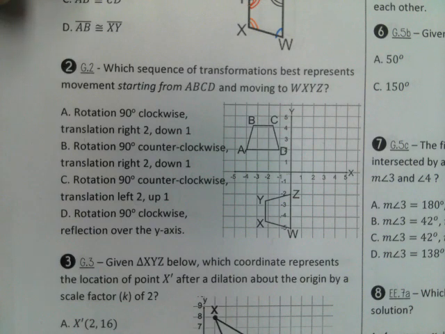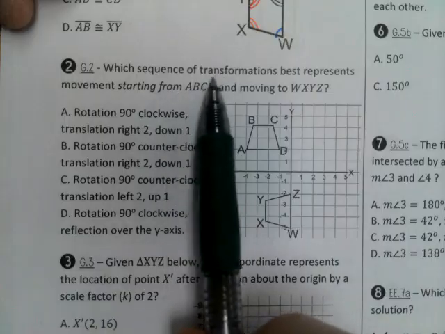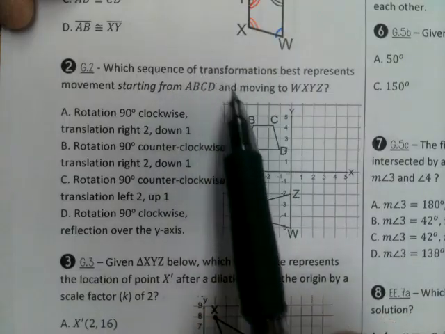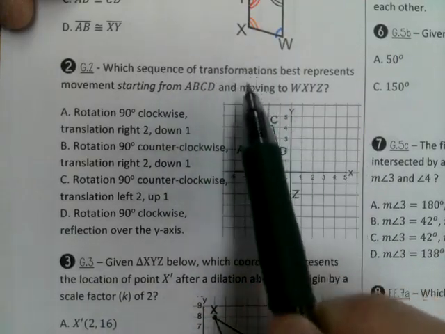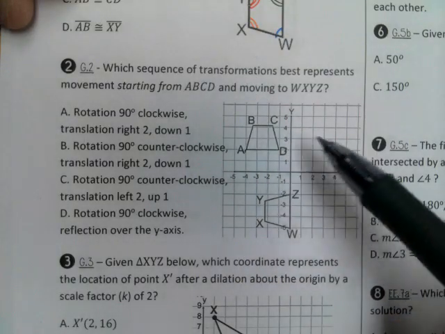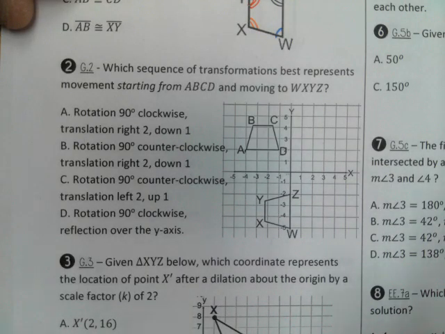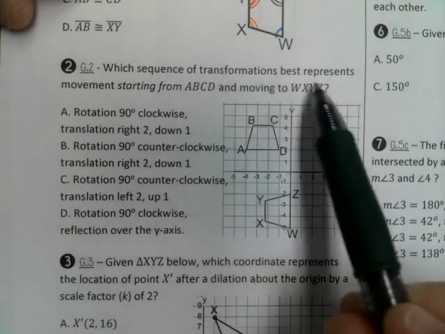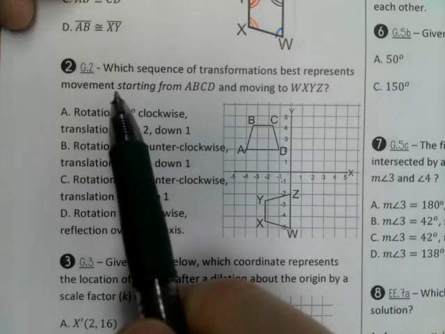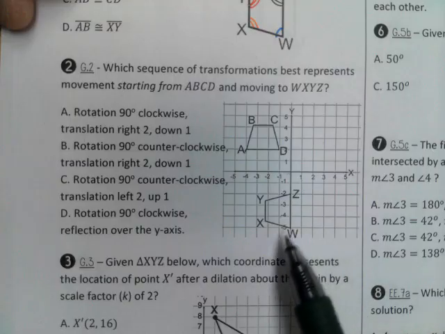So as we look at number two, asking which sequence of transformations, so more than one transformation. Remember what our transformations are? There are translations, a slide, our rotations, a turn, our reflections, we can flip it over an axis, or our dilations, making it bigger or smaller. So which series of transformations best represents our movement starting at A, B, C, D, and moving to W, X, Y, Z.